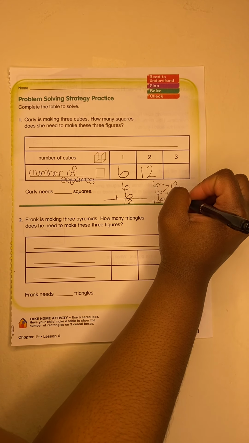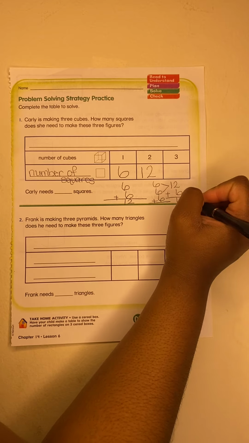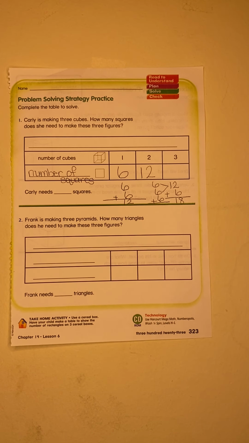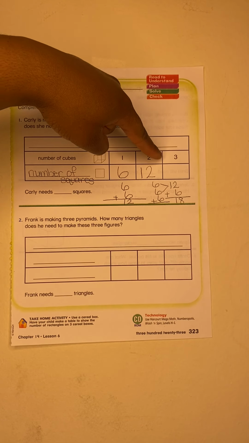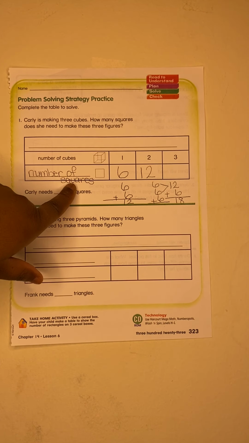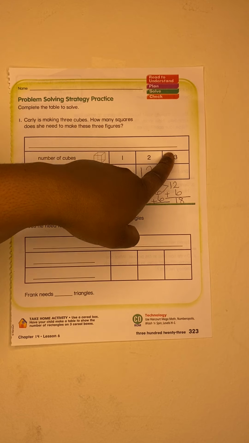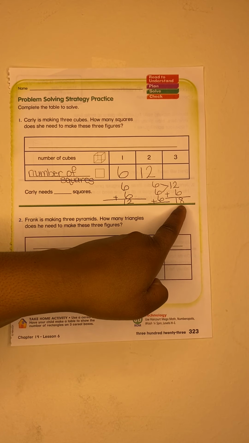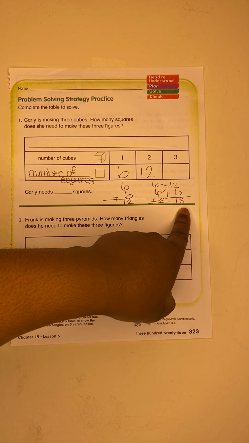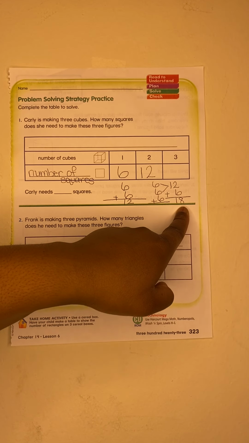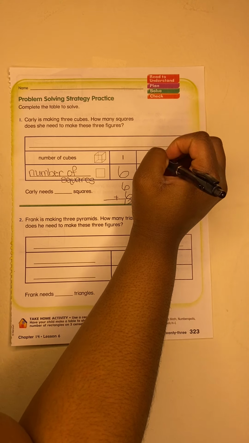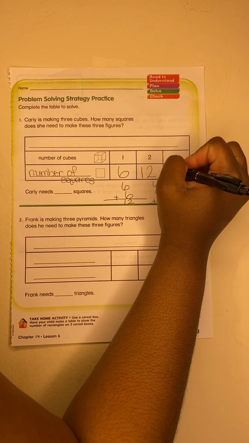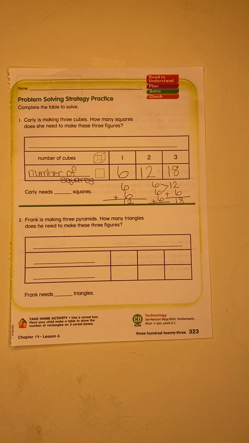So I know that if I have 3 cubes, then I have how many squares? I would have 18 squares. So under the number 3, let's go ahead and write the number 18.